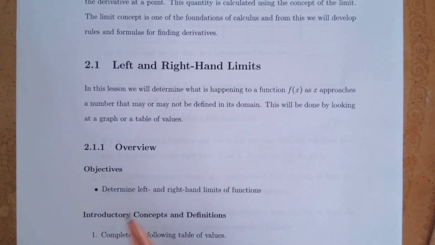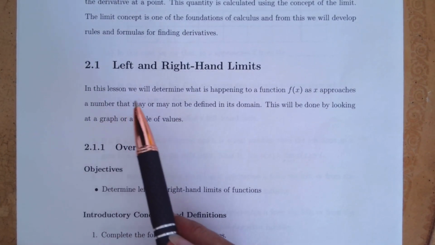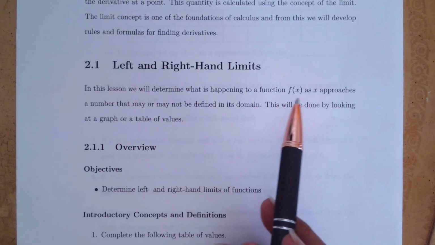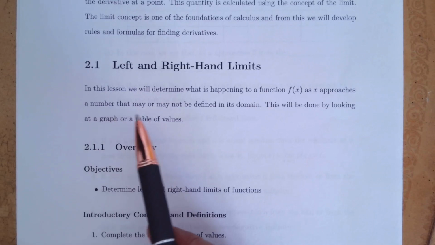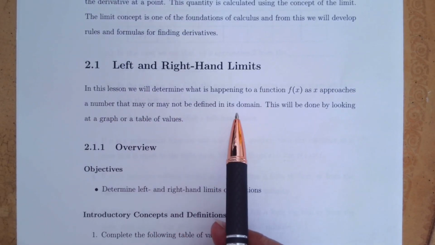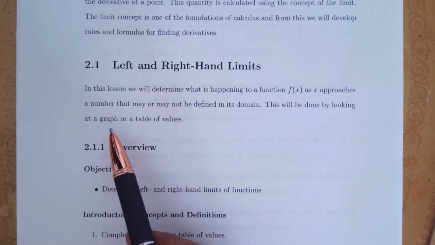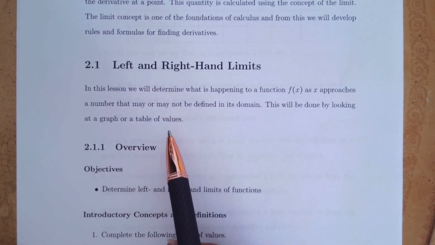Today in section 2.1, we're going to be looking at what are called left and right hand limits. It says in this lesson we will determine what is happening to a function f of x as x approaches a number that may or may not be defined in its domain. And this will be done by looking at a graph or a table of values.